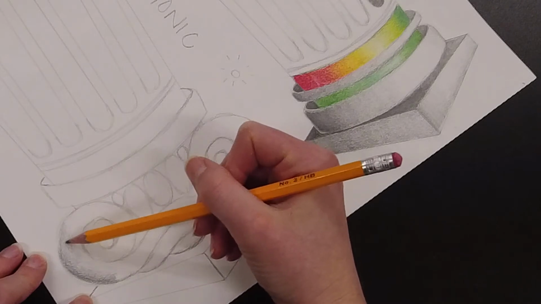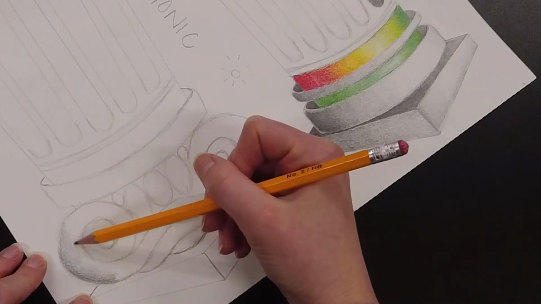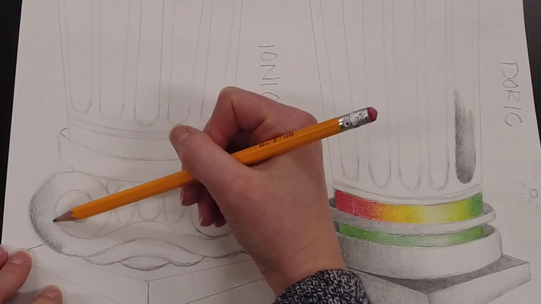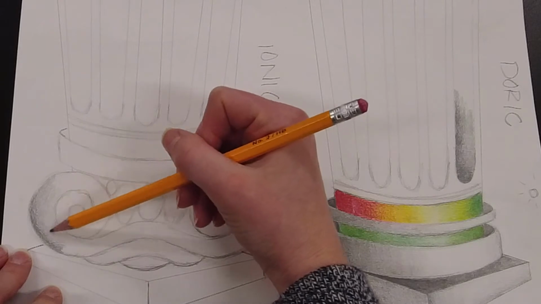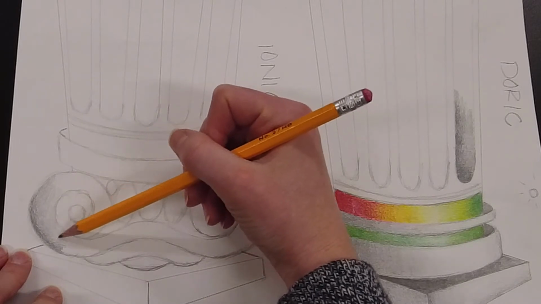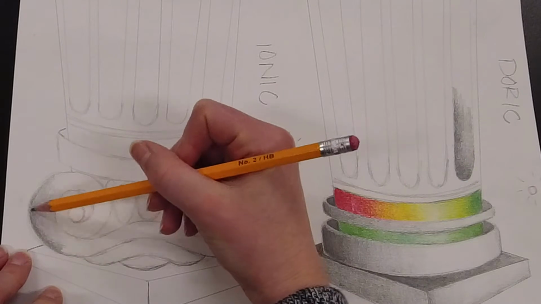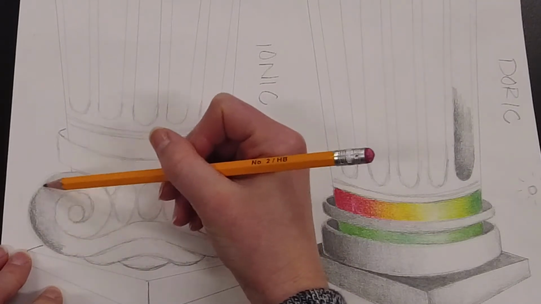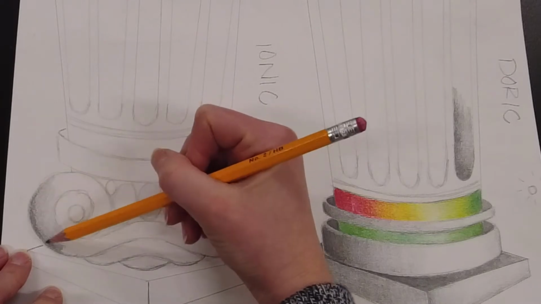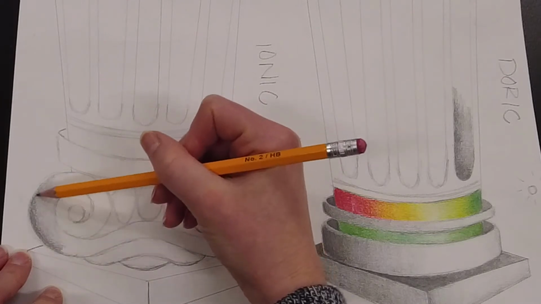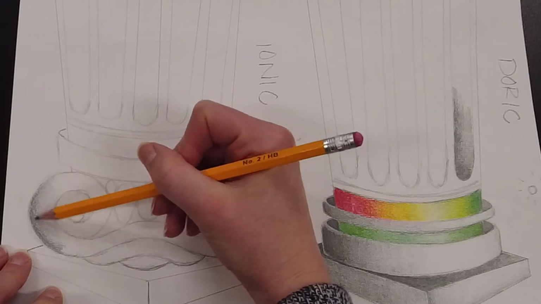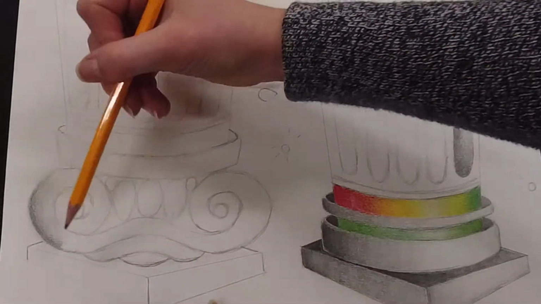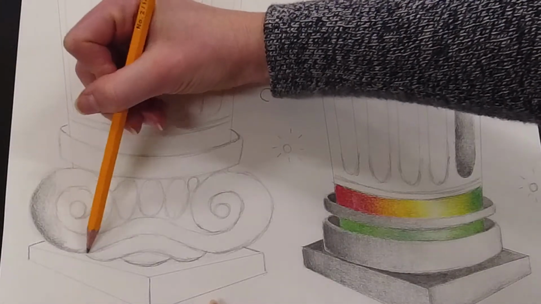So once again, one of the most important things that we can do when we are shading is just to continue practicing making sure that our value transitions are nice and smooth. So I'm just going to get this spot nice and dark. Press down less and less as I move across. Move around a little bit more.